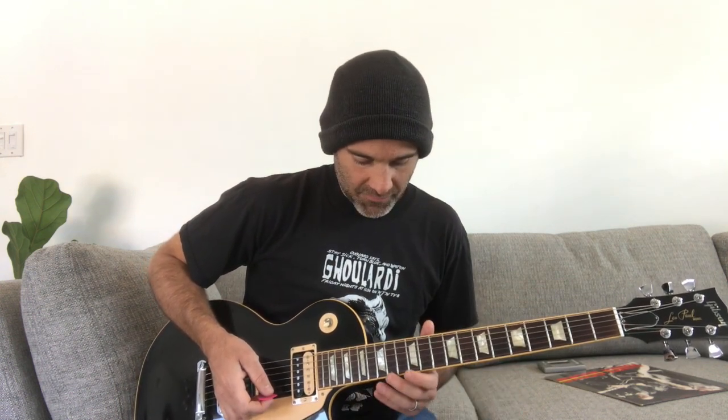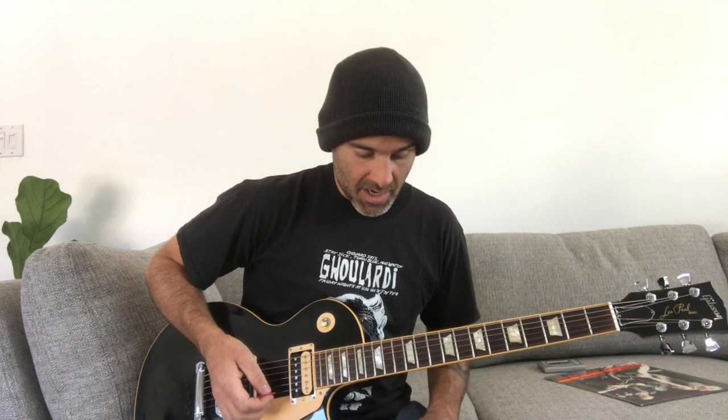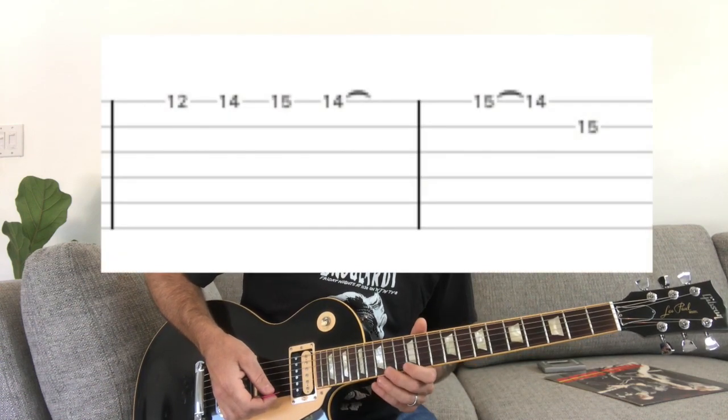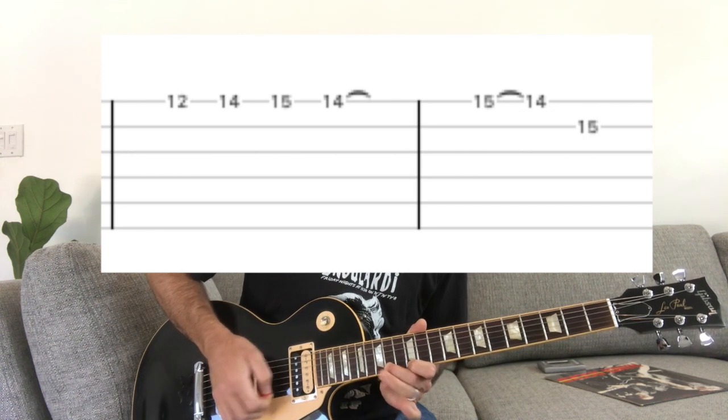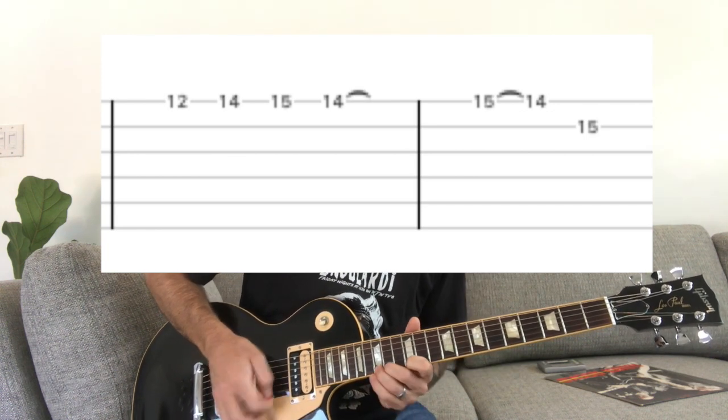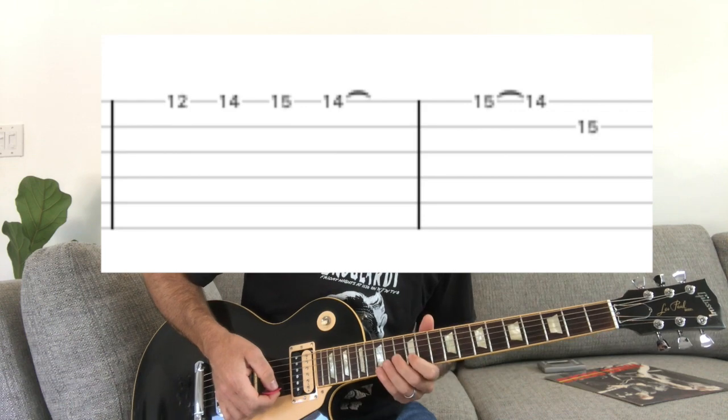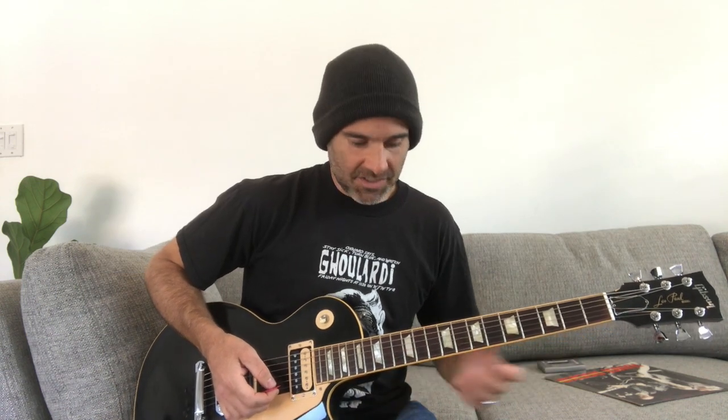And then there's another one of those half-step hammer-ons on the high E string between the 14th and 15th fret, so you can go. And then adding it together, it gives it a cool feel.